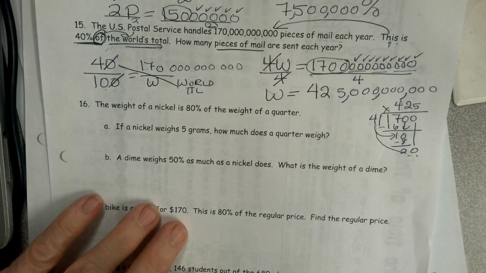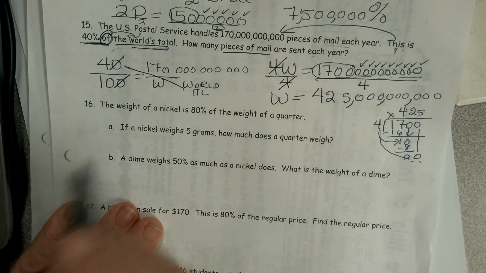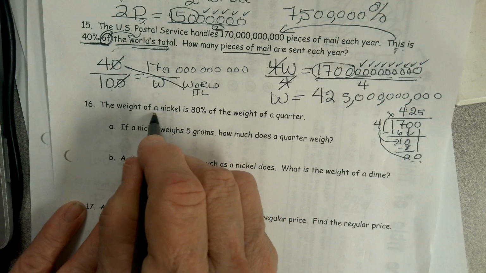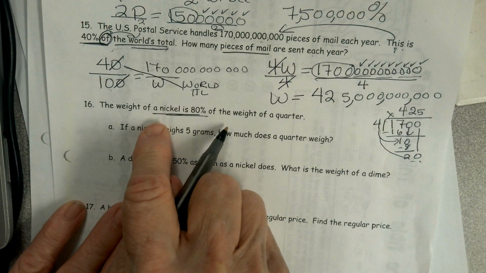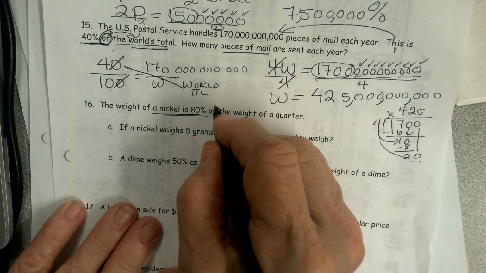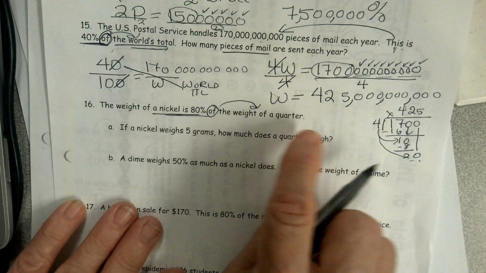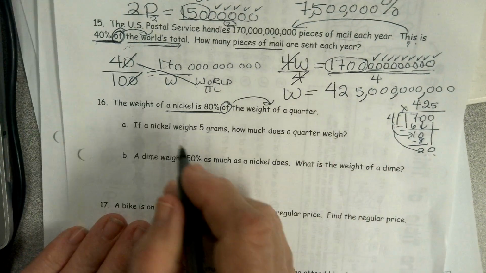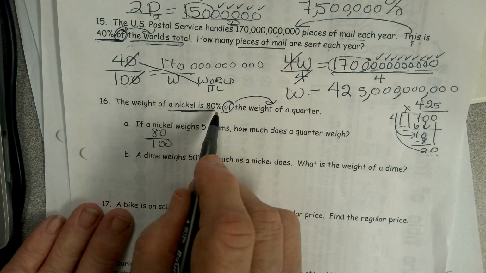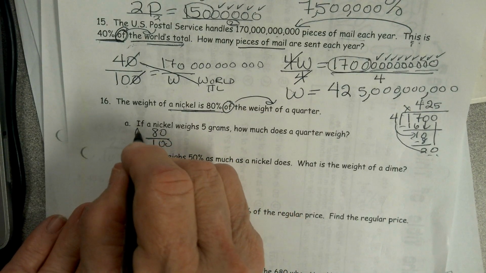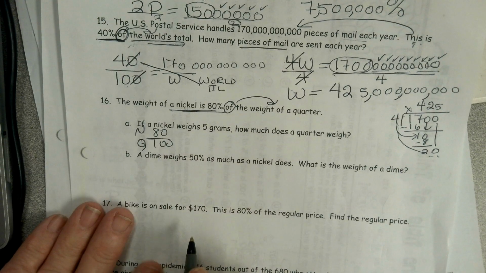Because... Very good. And right here, nickel is 80%. So that tells you the N goes with the 80, and the weight of the quarter goes on the bottom. So this is going to be 80 over 100. That 80% goes with the nickel, and this is the quarter.